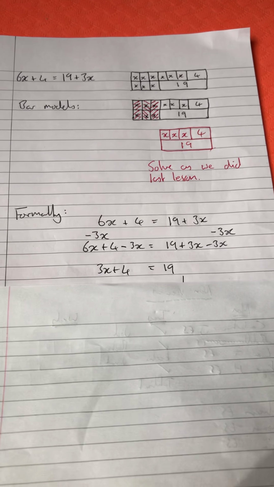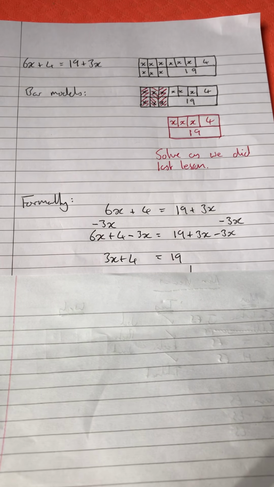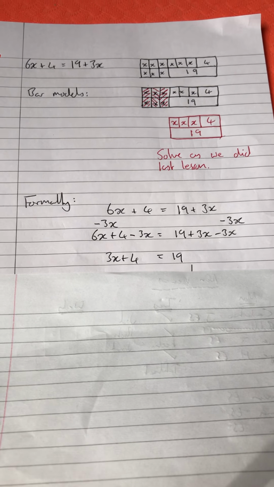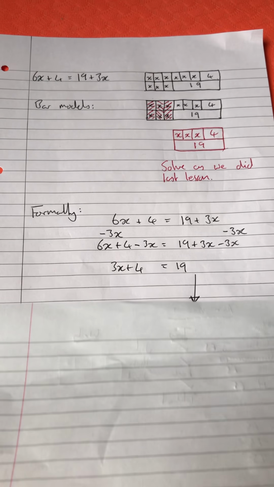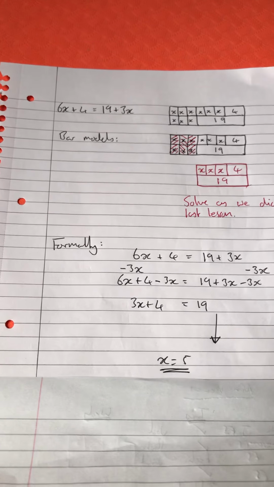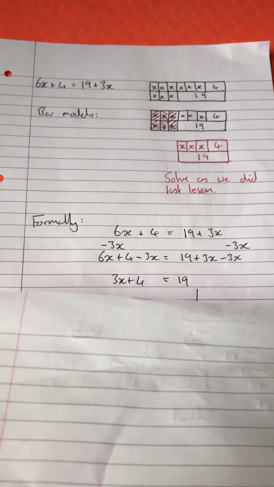So I've done that, and this is what it tidies up to. Again, I'm not going to solve that equation because that's the same equation that we solved in the starter. X will equal 5. If you're not sure how to get from there to x equals 5, again, go back to the start of this video and it will show you.